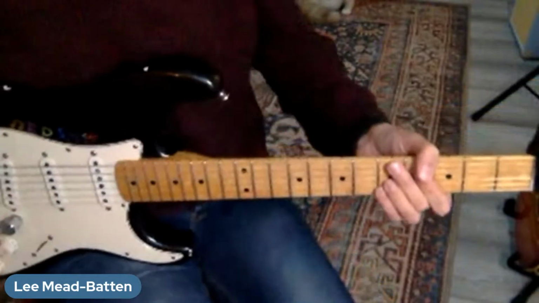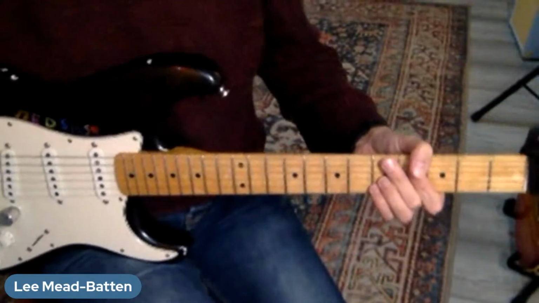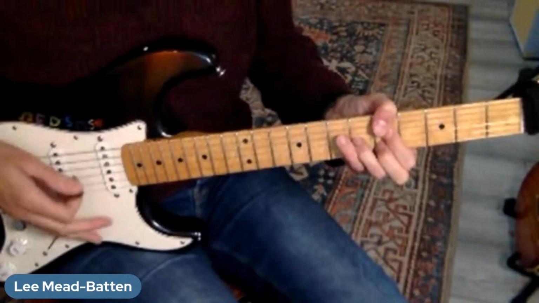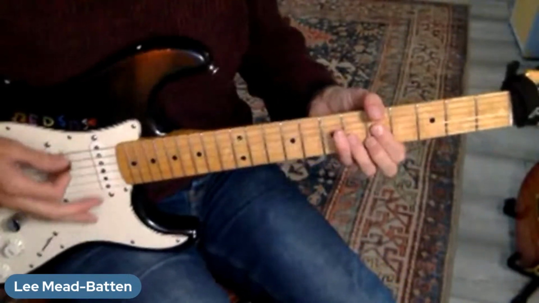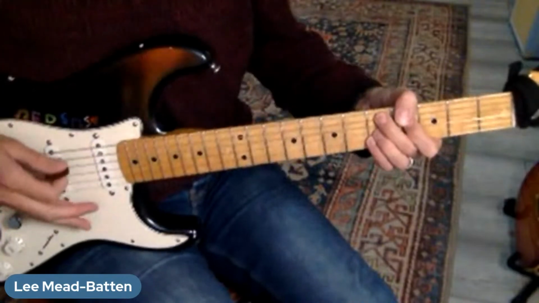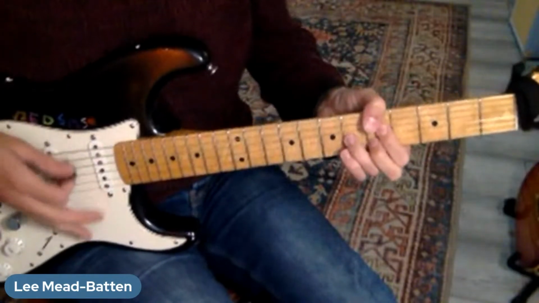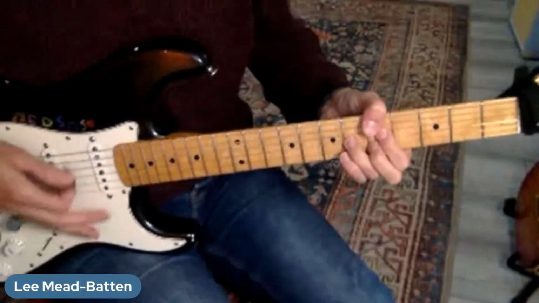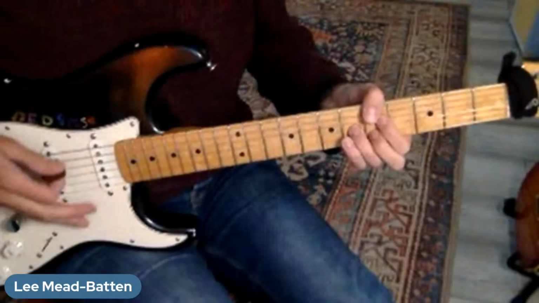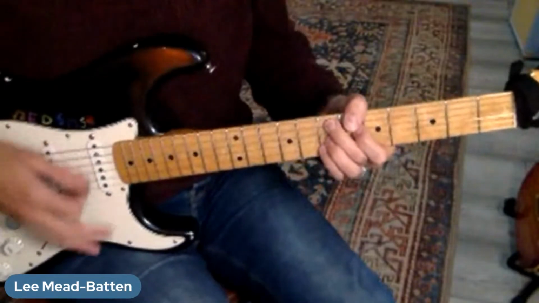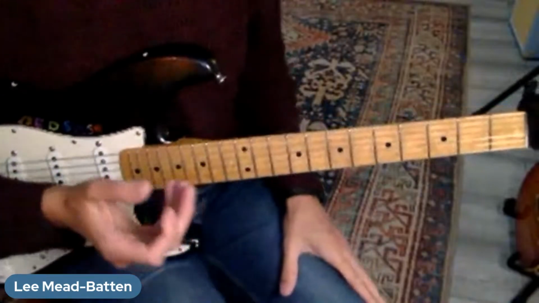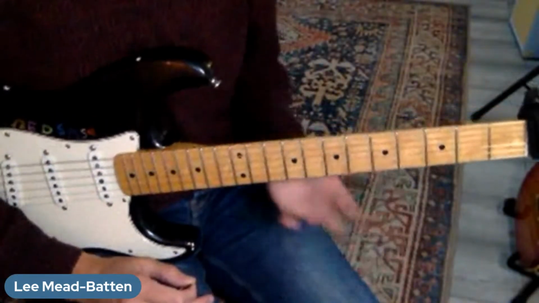Let me count that out loud and grab a pick, actually. So 1, 2, 3, 4, 5, 6, 1, 2, 3, 4, 5, 6, and so on through the progression. Okay, so that's kind of a 6/8 feel. I'm playing each bar for 6 8th notes.